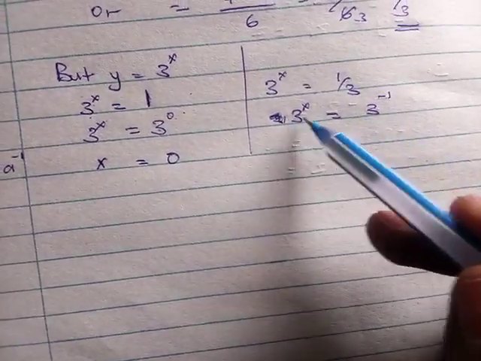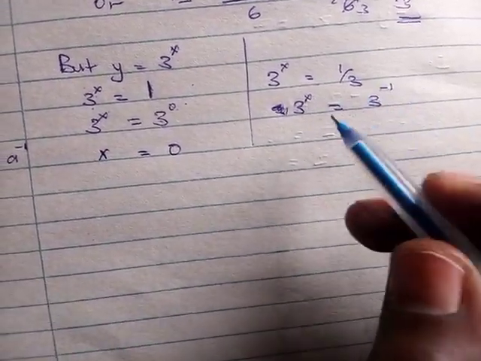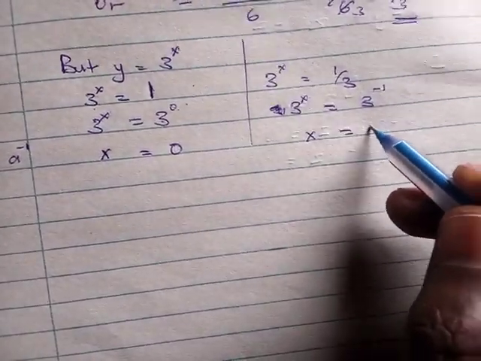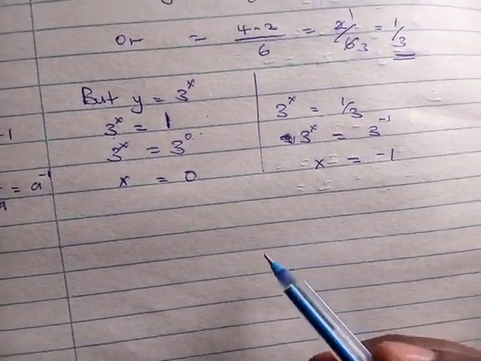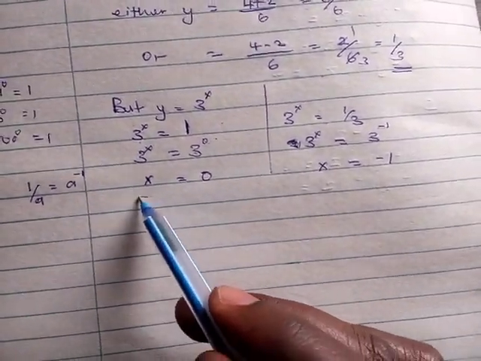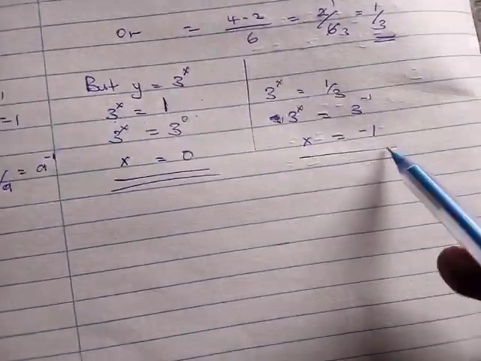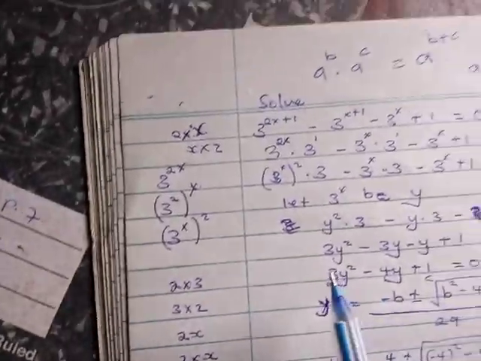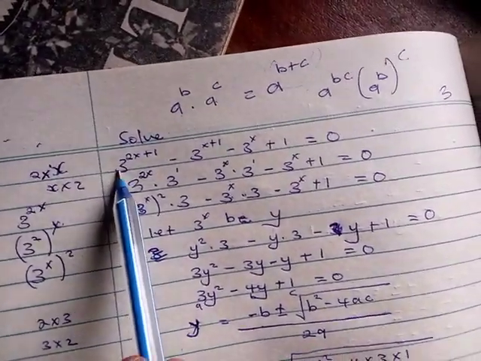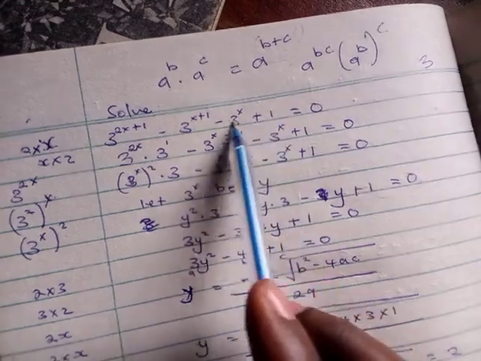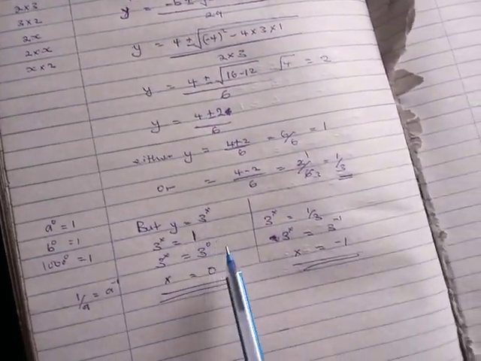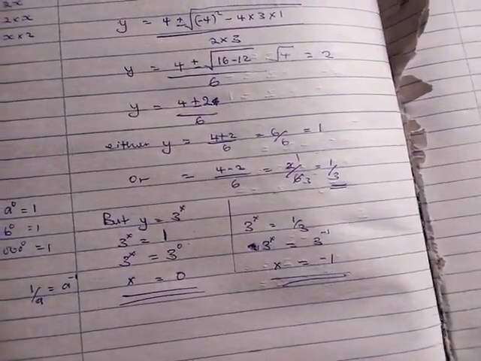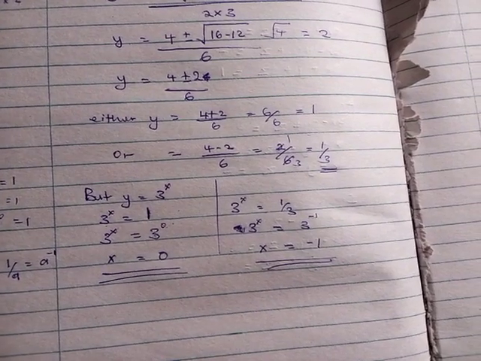So the base is the same, I equate the powers. So x will give me negative 1. So I've managed to solve for x. So these are the values of x. This is how you come and reach your final answer. Hope you get me.